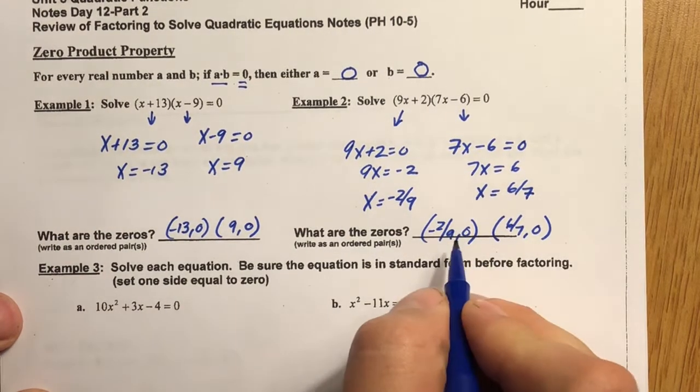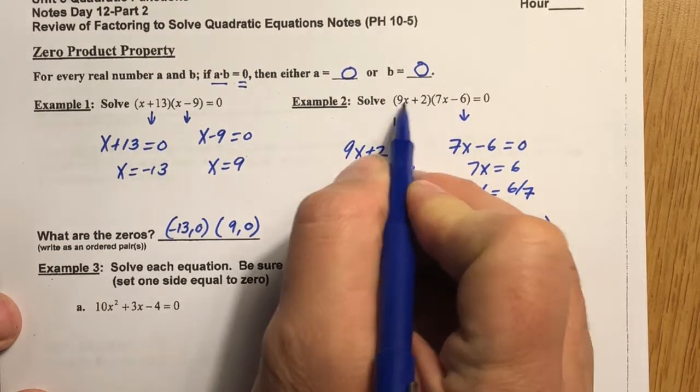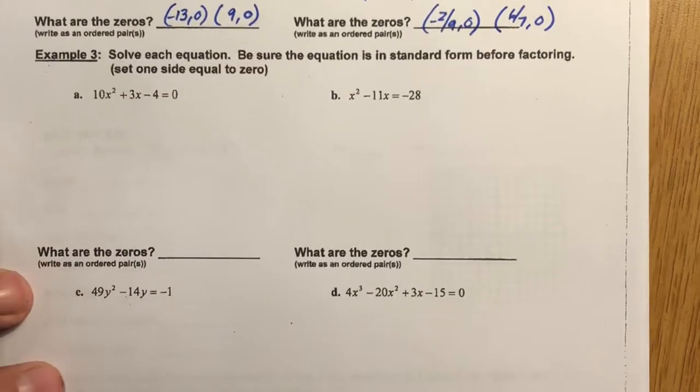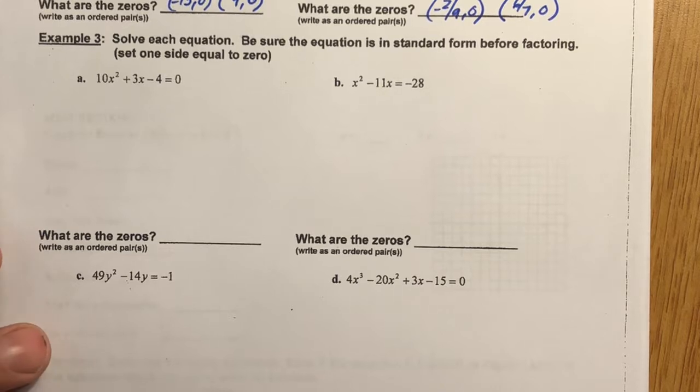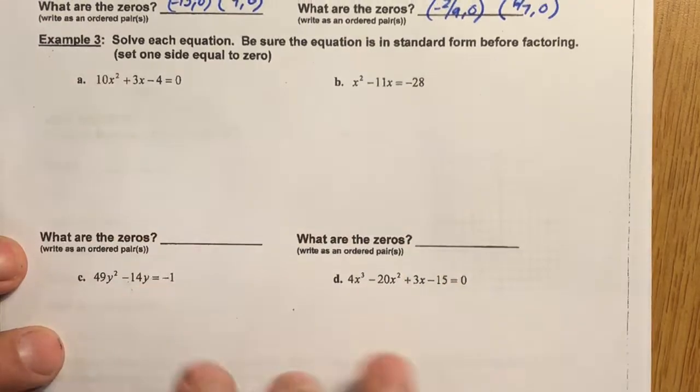If I were to plug either one of those x's in for x here or here, my answer is going to be 0. So once again, this is just review of factoring to solve a quadratic. We're going to be writing on these notes, but I'm going to use my notebook just because I like using the lines a little bit better.